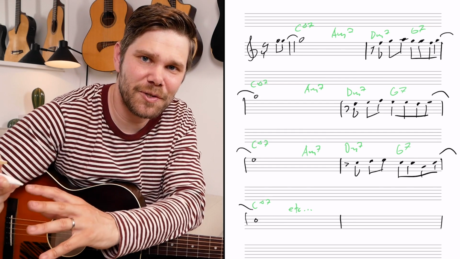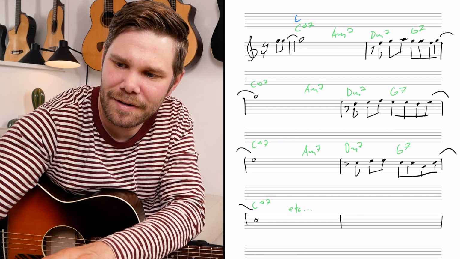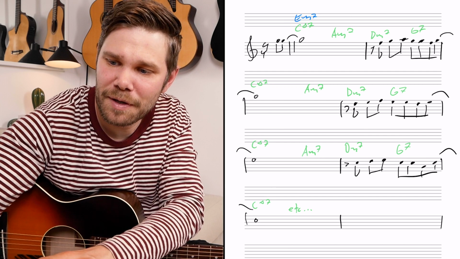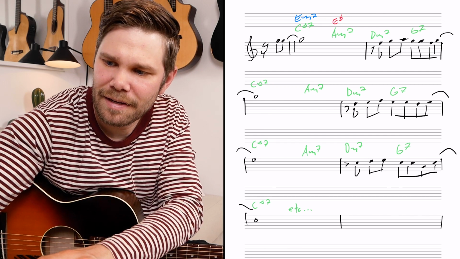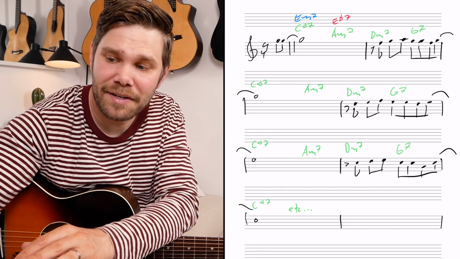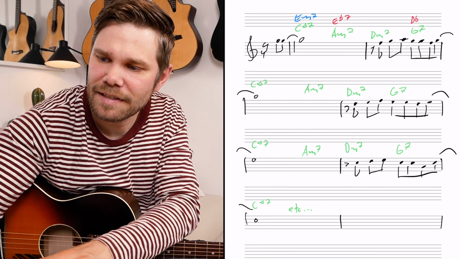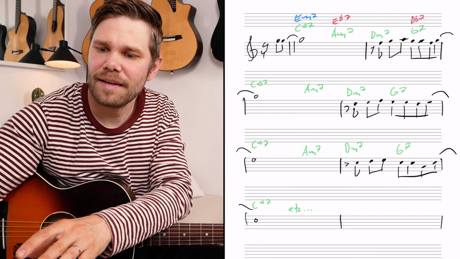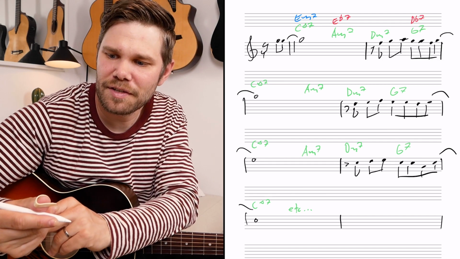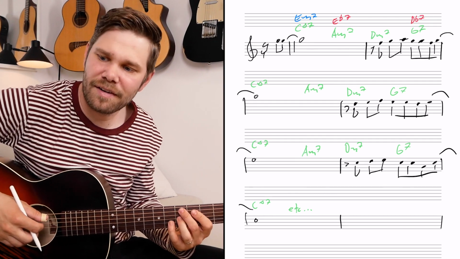Now I'm going to do the substitutions that we just did in the beginning. So instead of C major 7, I'm playing E minor 7. Then we get into the flat 5 substitution. We're going to play E flat 7. Then we're going to keep the D minor for now. Then we're going to change the G7 to the D flat 7. And then I'm going to keep the changes for now and play C major 7 again.